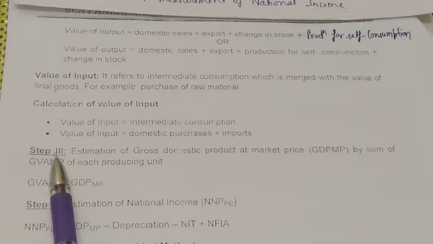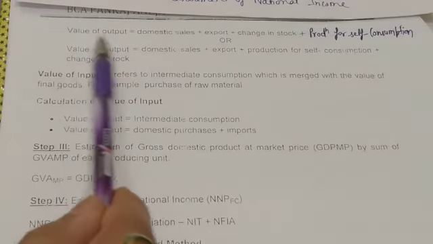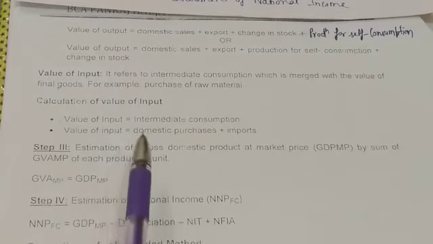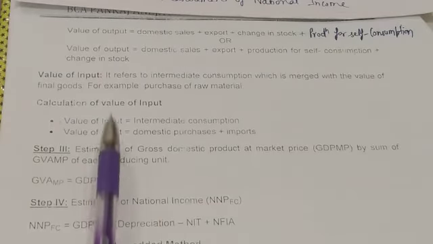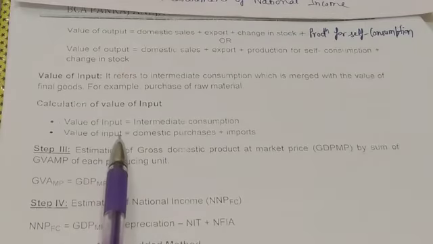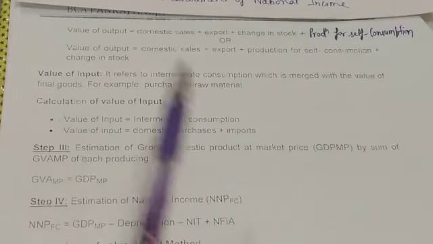What is the formula of GVA at MP? GVA at MP is equal to value of output minus value of input. Again I am repeating, GVA at MP is equal to value of output minus value of input. As you know, I have already discussed the formula of value of output and the formula of value of input. If you subtract value of input from value of output, you will get GVA at MP.